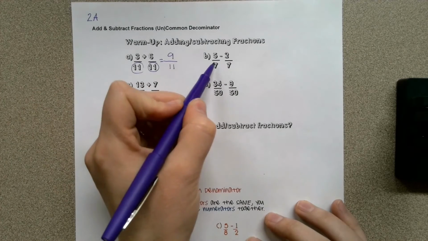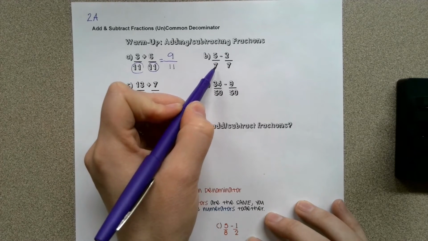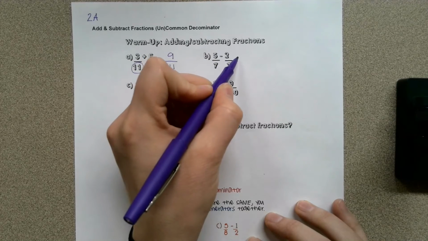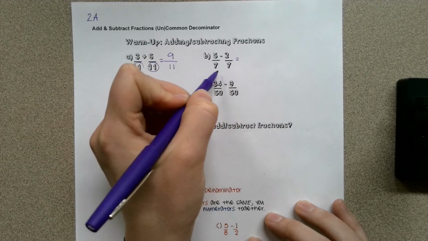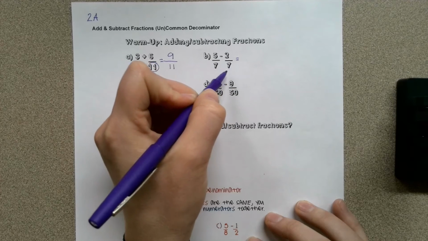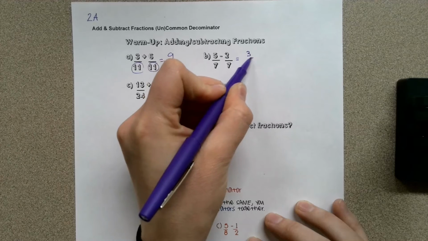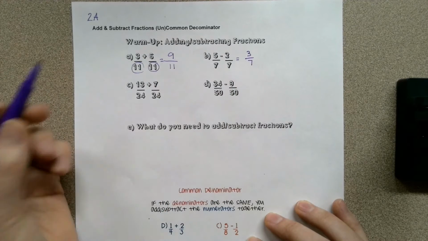If we look at the next one, we have 5 sevenths, 5 out of 7, and we're going to take away 2 of those 7. So we're going to subtract the numerator because they have the same denominator, meaning that they're all the same size pieces. 5 minus 2 is 3, giving us 3 sevenths.